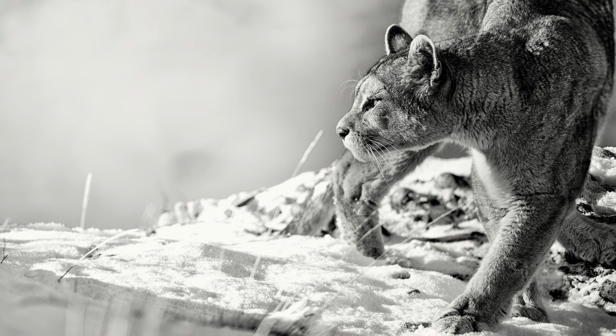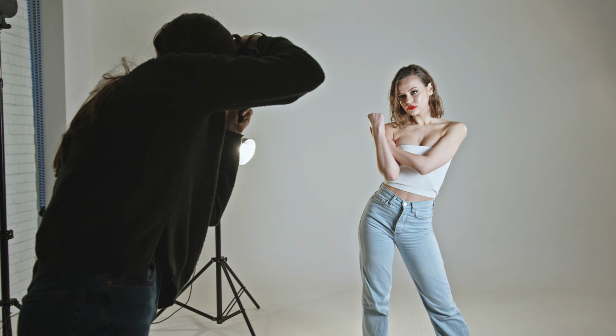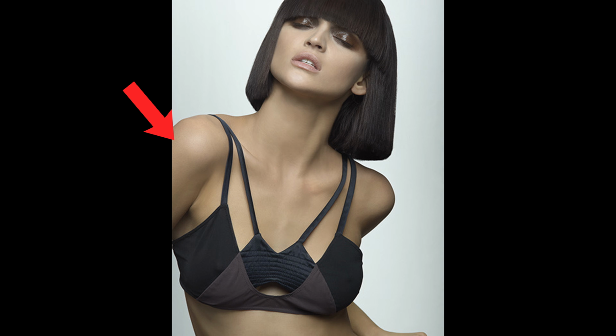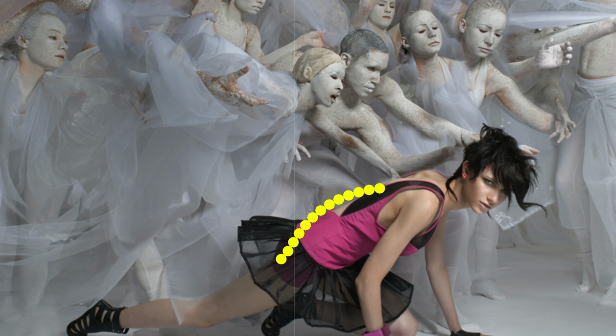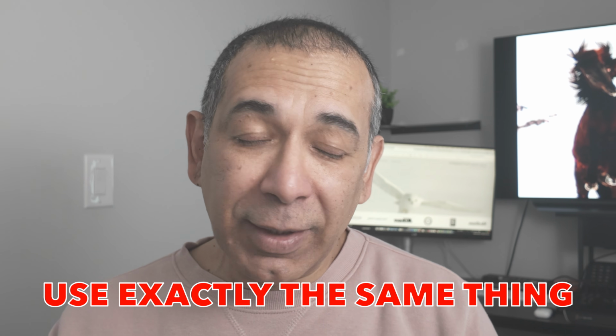If you're photographing people, look at these lines in their arms, look at these lines in their shoulders, look at this. Isn't this more attractive, this versus that? Just look at that. Look at people's backs, look at their noses, look at their lips, look at how they align with the ears. Use exactly the same thing with wildlife.